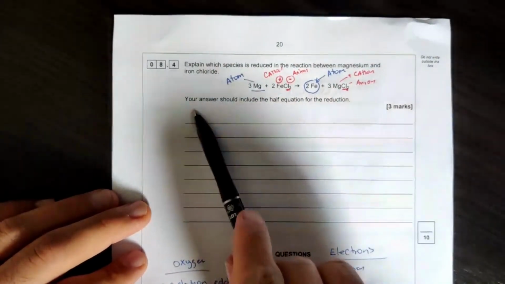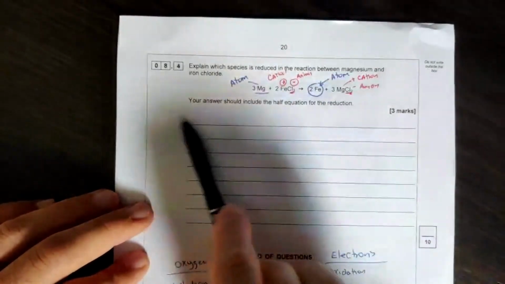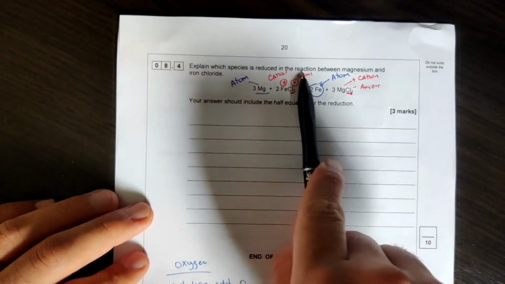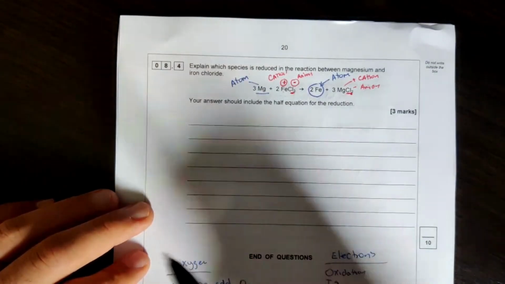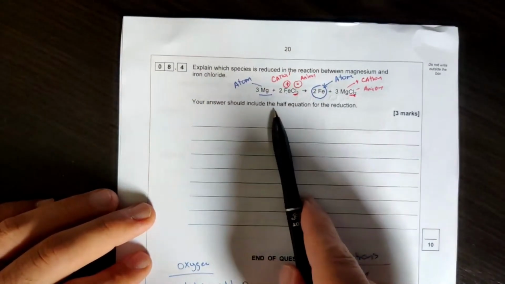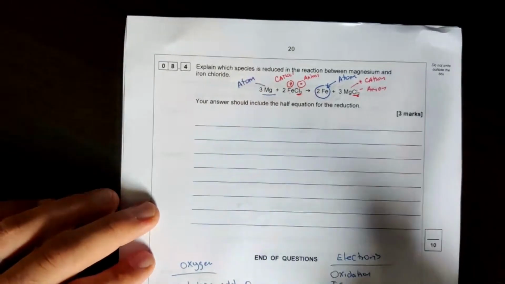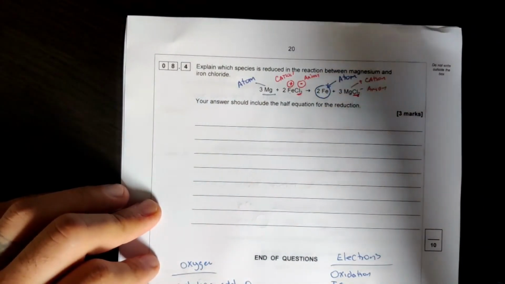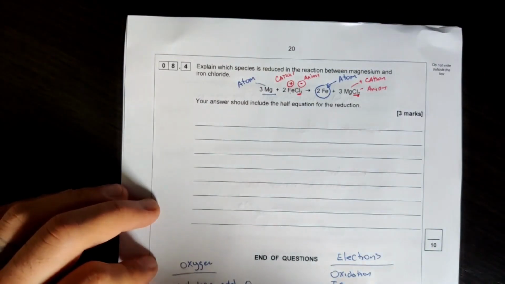Now when you're explaining which species has been reduced, you're talking about something that has changed, and in your answer you should include the half equation for this reduction. The half equation only shows you when something has gained electrons or when something has lost electrons.